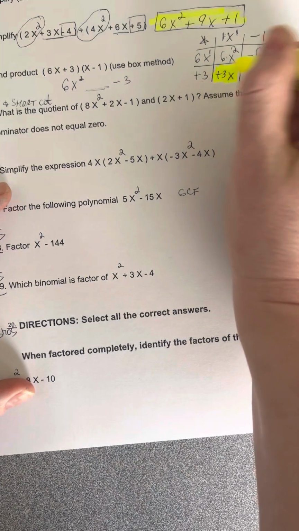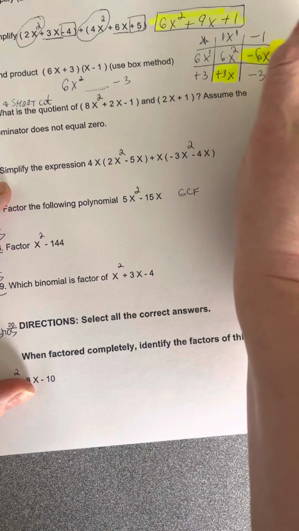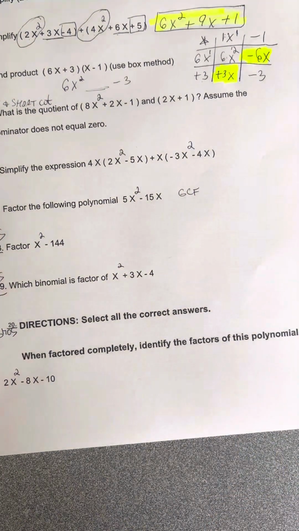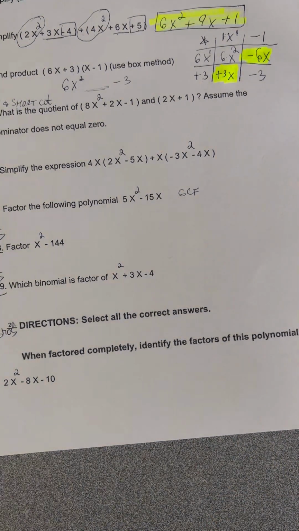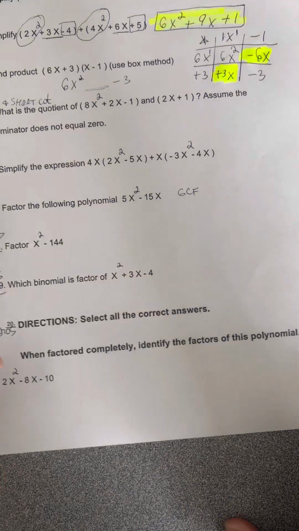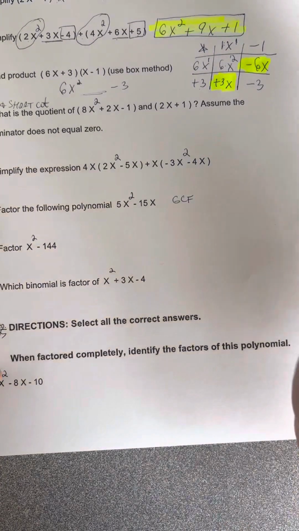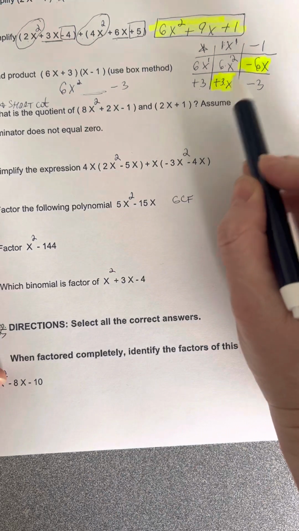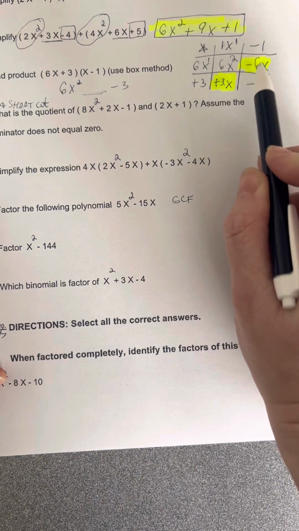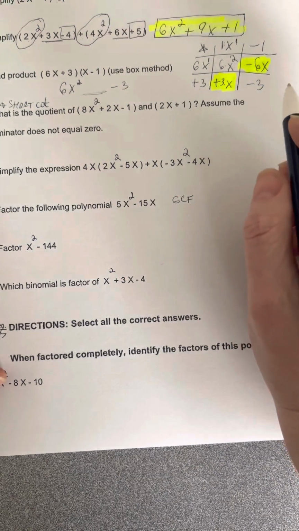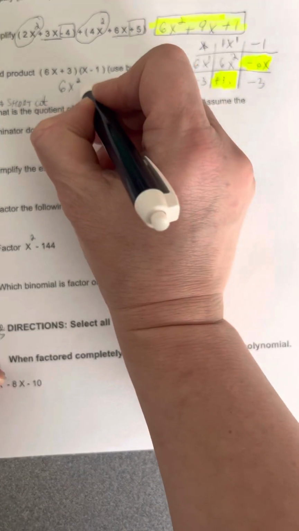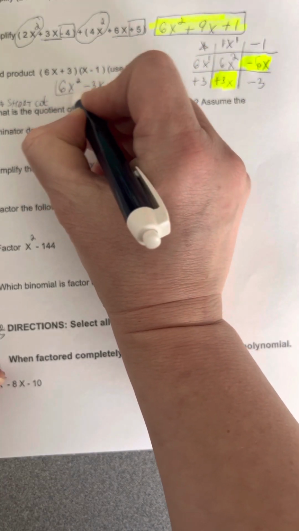Now, anytime you do box method, it's always these 2 boxes you're combining. Now, combining like terms means you're adding or subtracting. Do not multiply the steps, because the mistakes I've been seeing, people are multiplying. All right, so you could do 3 minus 6, or you could do negative 6 plus 3. So either way is going to give you negative 3x. And guess what? Finished.